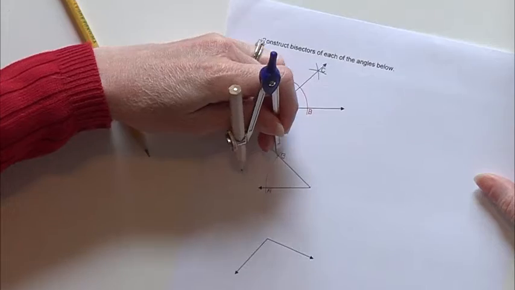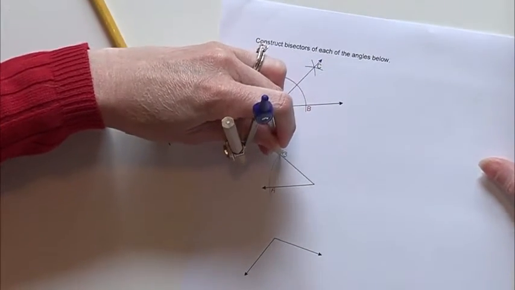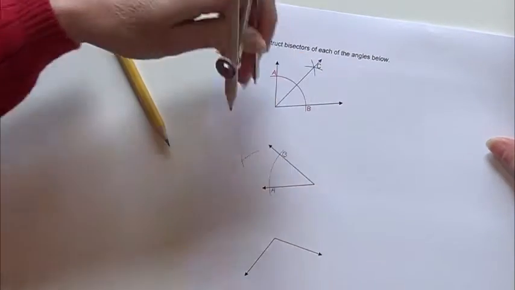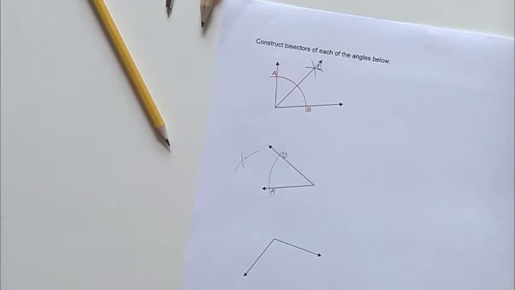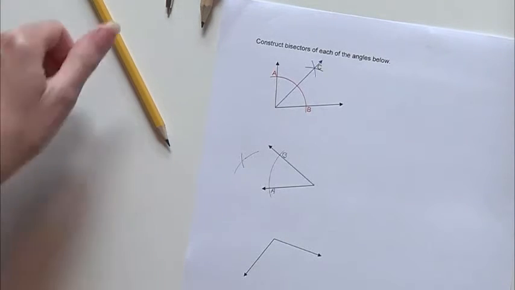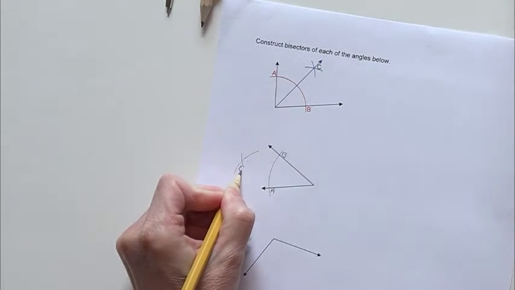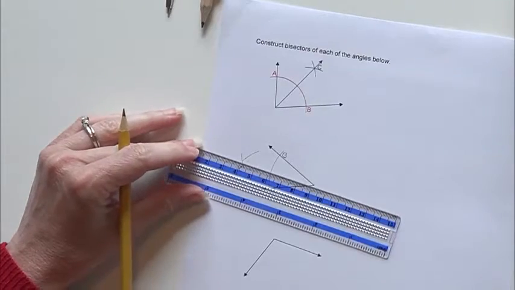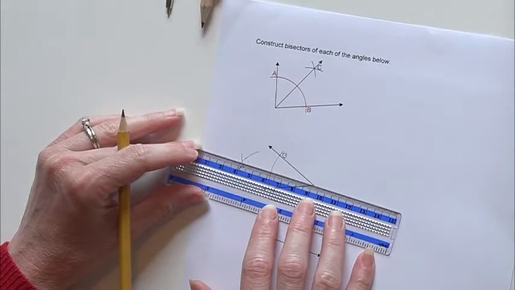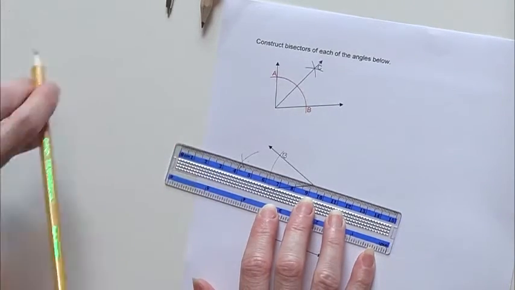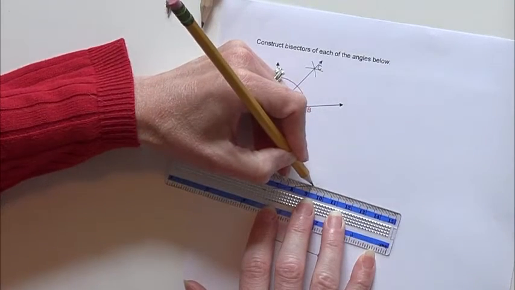Next, I'm going to place the compass point on point B, and I'm going to make an arc that intersects the arc from the last step. I'm going to label the point where this arc intersects my last arc, point C. And now I'm going to construct my angle bisector by drawing a ray that connects the vertex of my angle and point C.